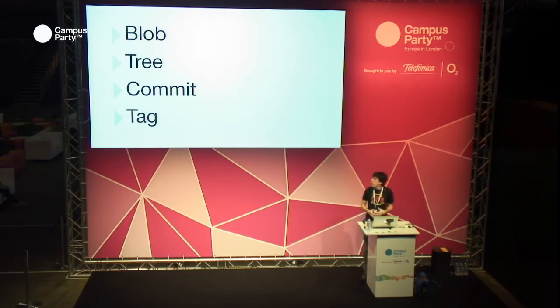The next object that we'll talk about is a tree. A tree just represents a directory in your project. So what actually is a directory? A directory contains a bunch of blobs, which are the files, or it contains a bunch of subtrees. And that's kind of what represents the structure of your project.